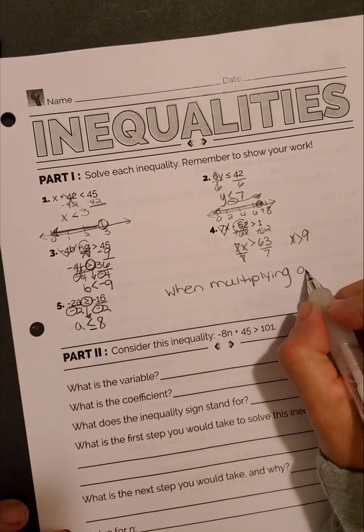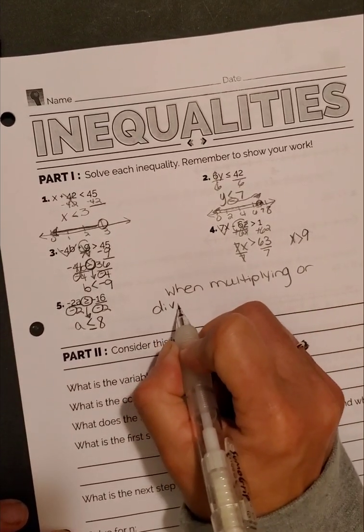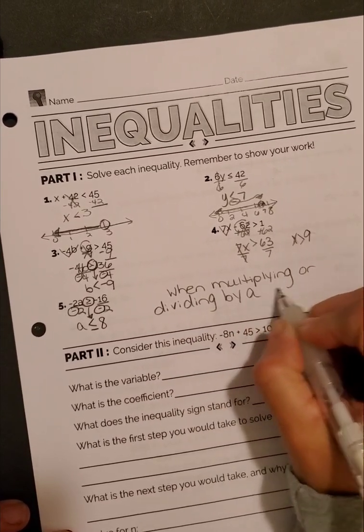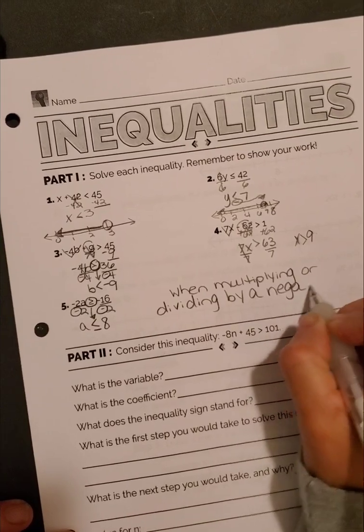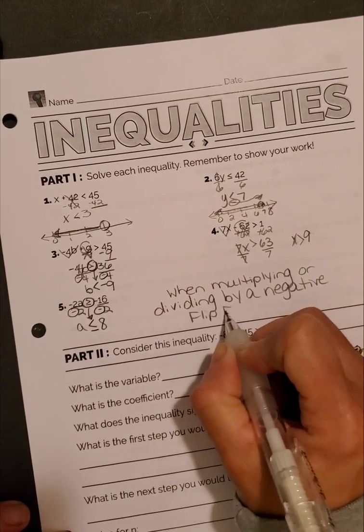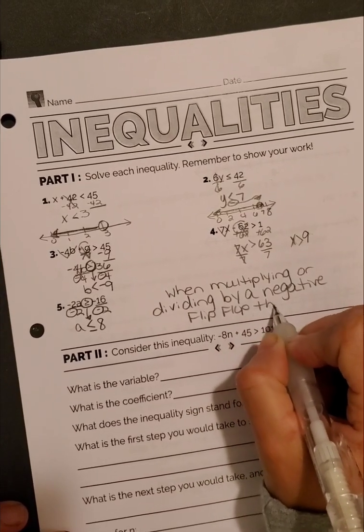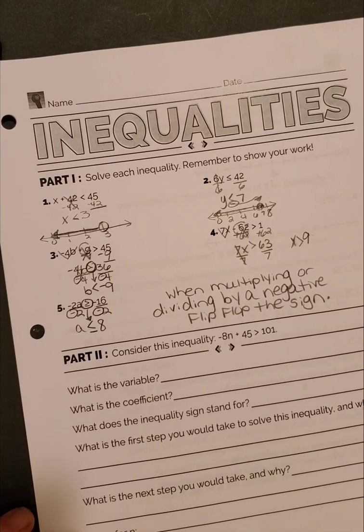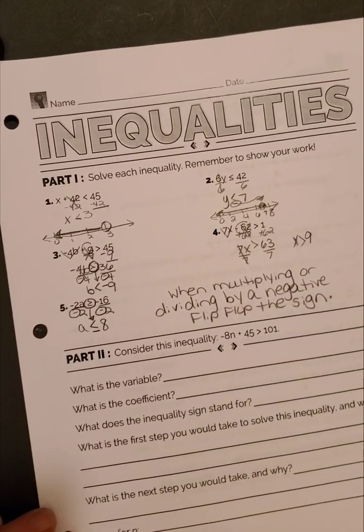When multiplying or dividing by a negative, you flip-flop the sign.